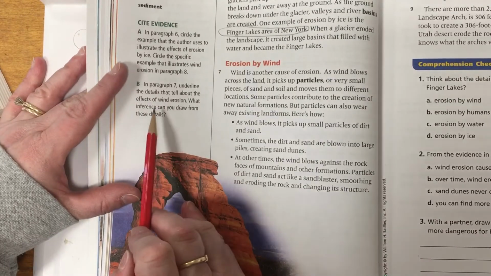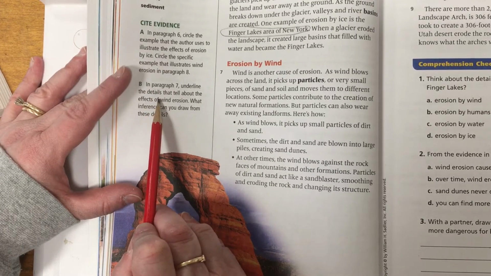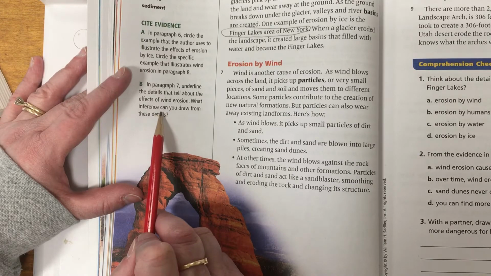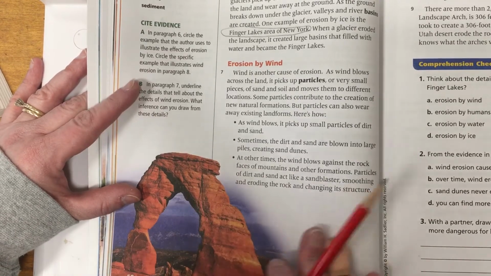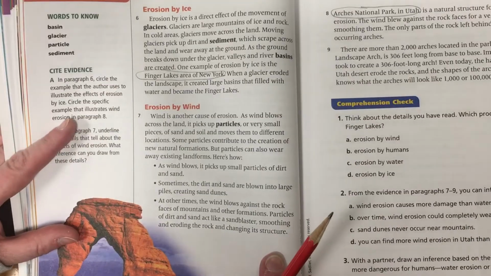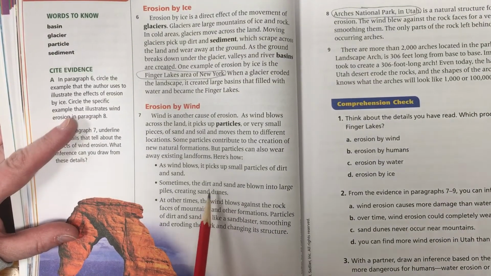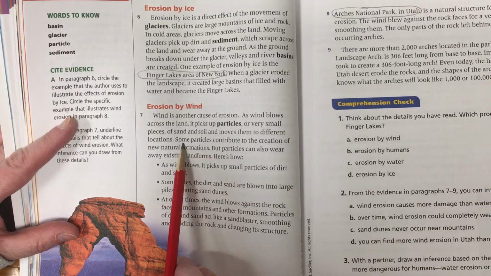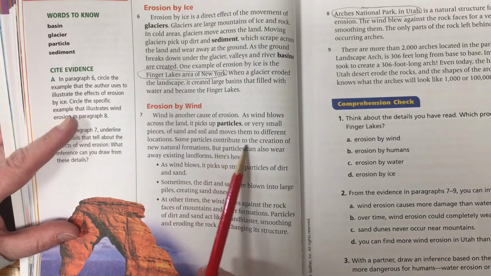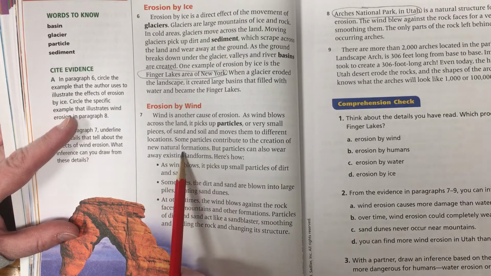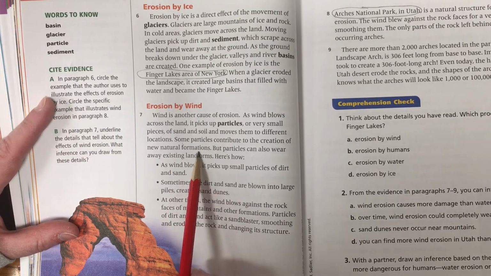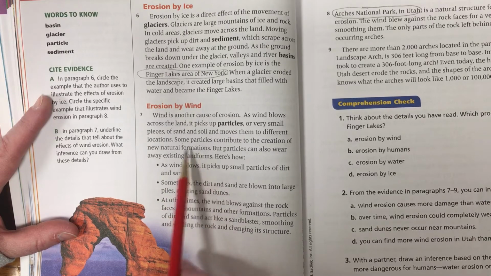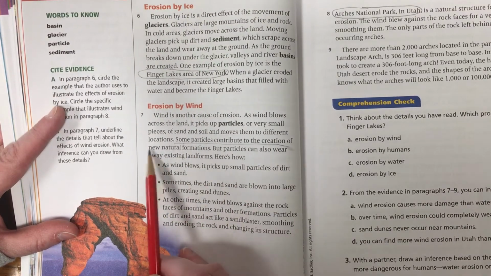Okay, site evidence B. In paragraph 7, underline the details that tell about the effects of wind erosion. What inference can you draw from these details? All right, so let's go to paragraph 7, and let's look carefully at the last sentences. Right here, it says, some particles contribute to the creation of new natural formations, but particles can also wear away existing landforms. So I'm going to underline that.